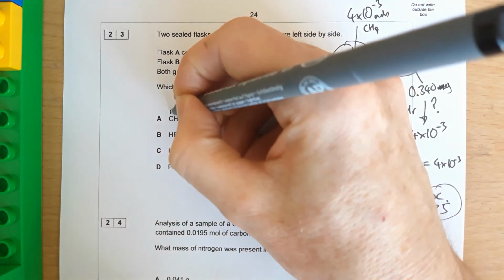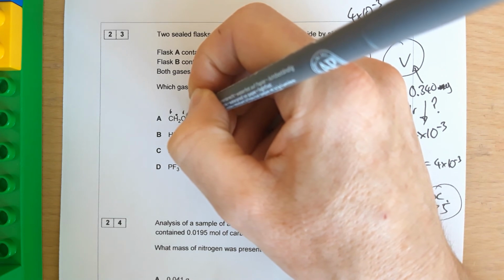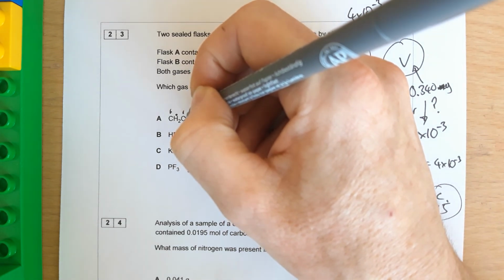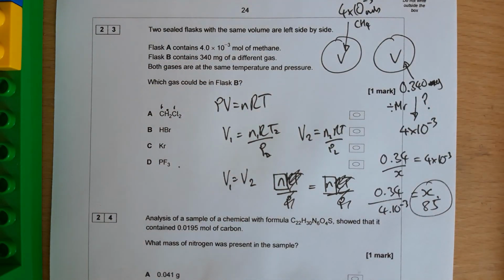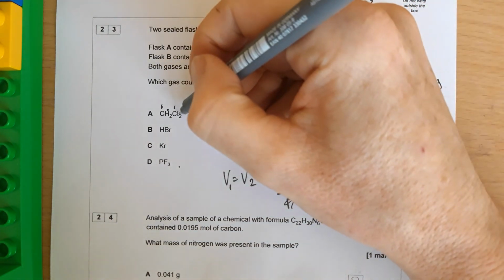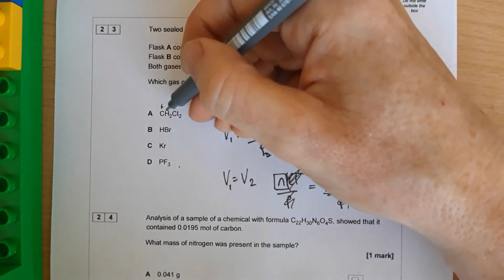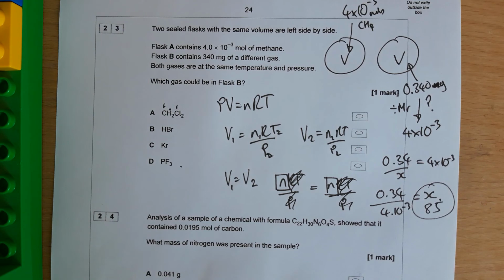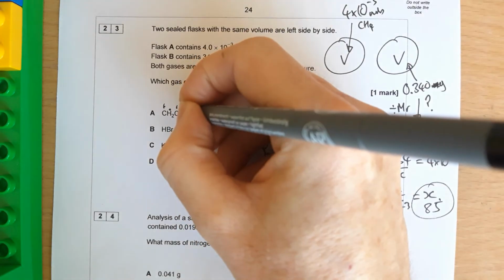12, 13, 14, 35 plus... it might be you, hang on. What's chlorine? Where's my periodic table? 35.5. 35.5 times 2 is 71. 81, 82, 83, 84, 85. Might be it. Yeah, 23 plus that. That's got an MR of 85.